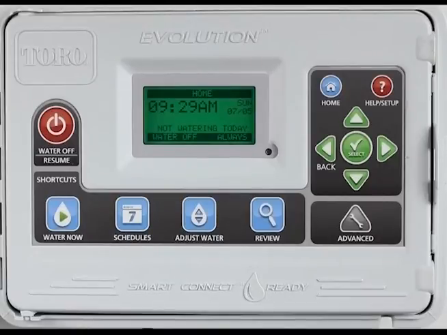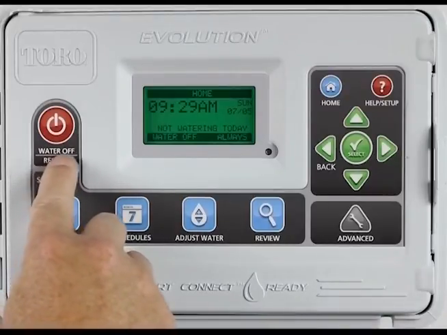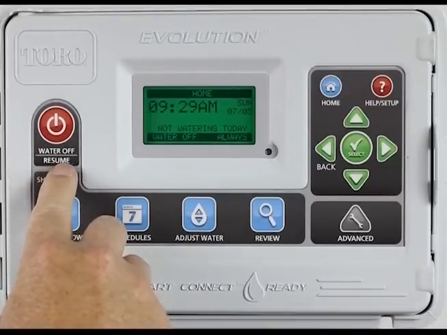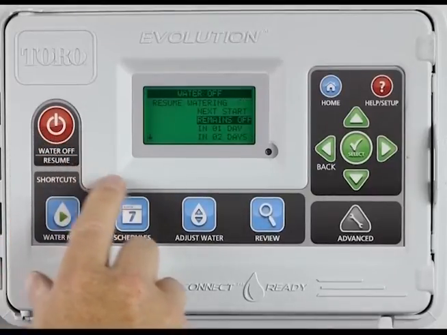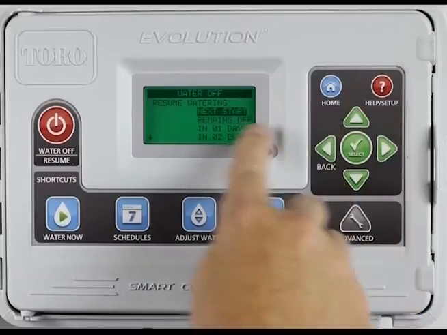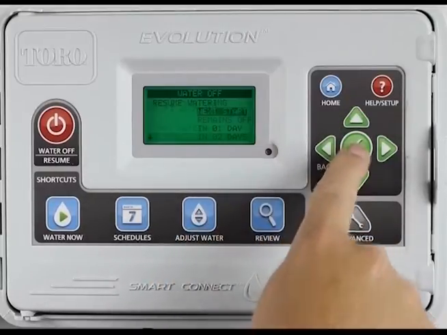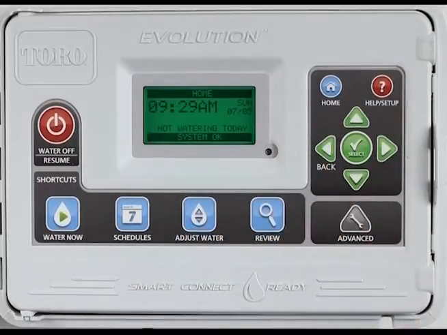Now, let's say you want to turn it back on. Well, underneath the water off, it says resume, correct? Let's hit water off. Let's come back up to the next start. Hit select. It's in normal operation mode again. It's going to water at its next regular start time.